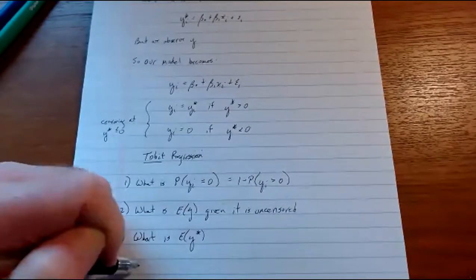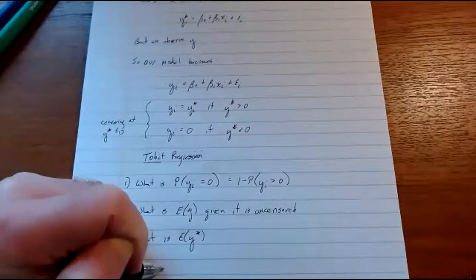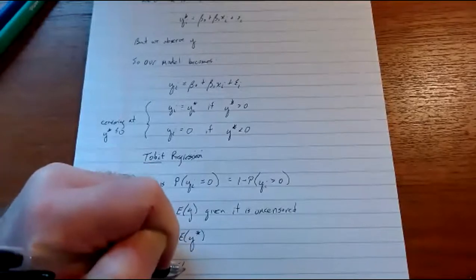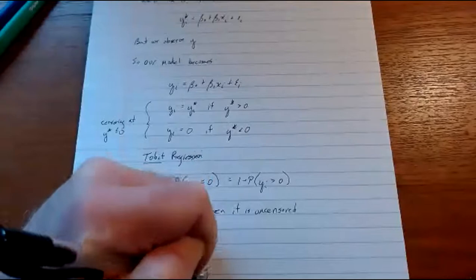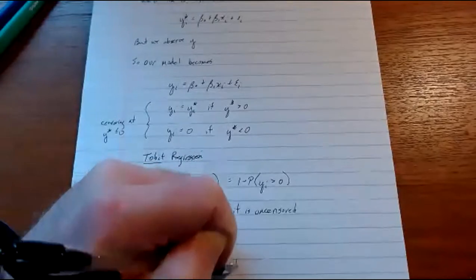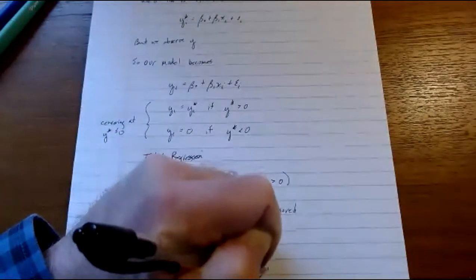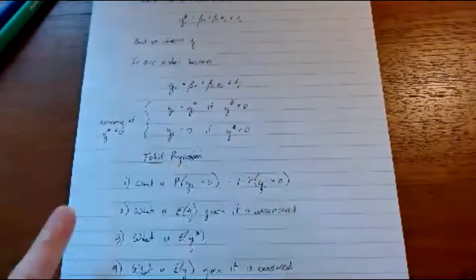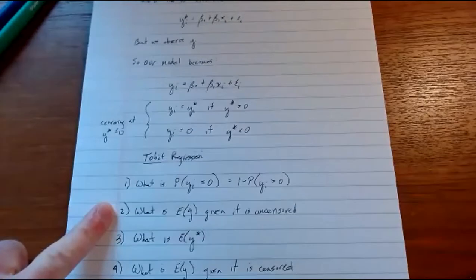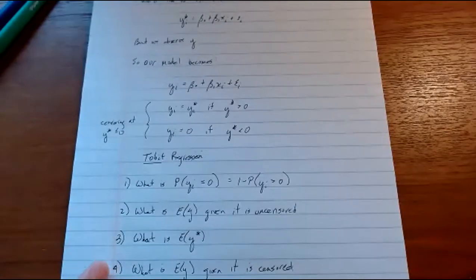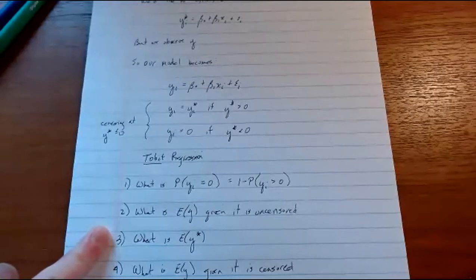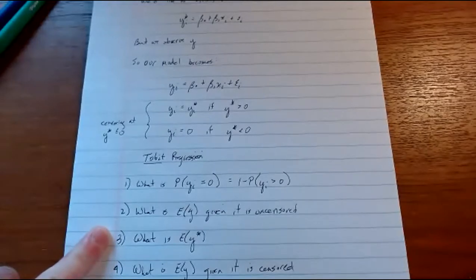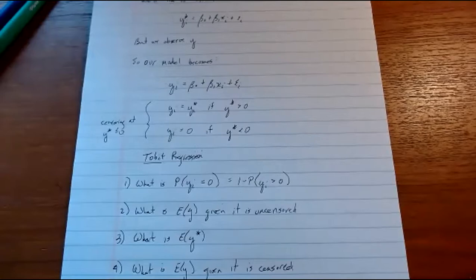And the fourth thing is, what is the expected value of y given it is censored? So we want to know about y conditional on being uncensored, y when it is censored, what is the expected value of the latent variable y star, and what's simply the probability of having a censored observation versus an uncensored one.